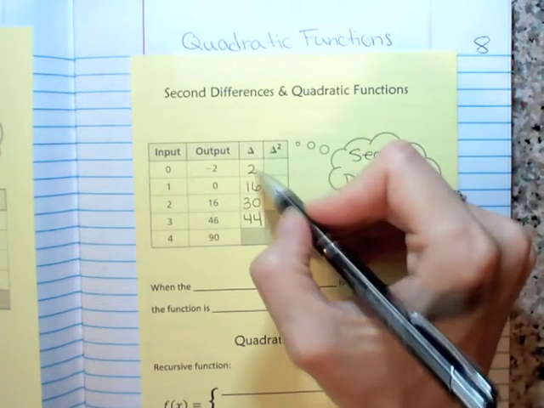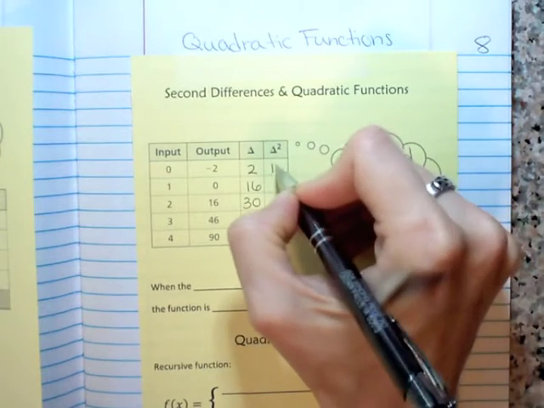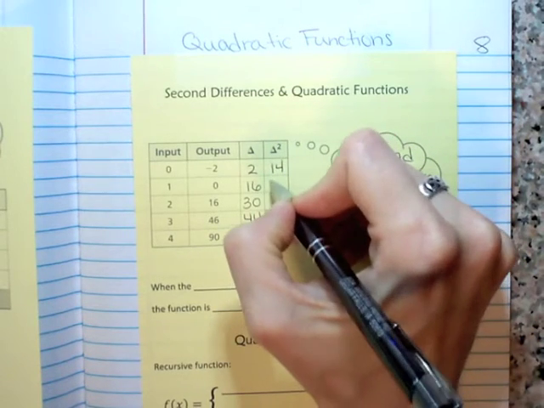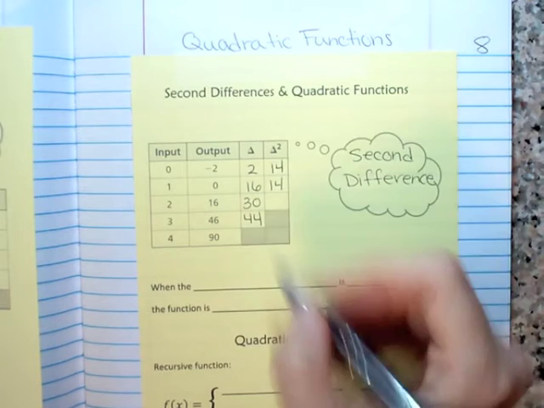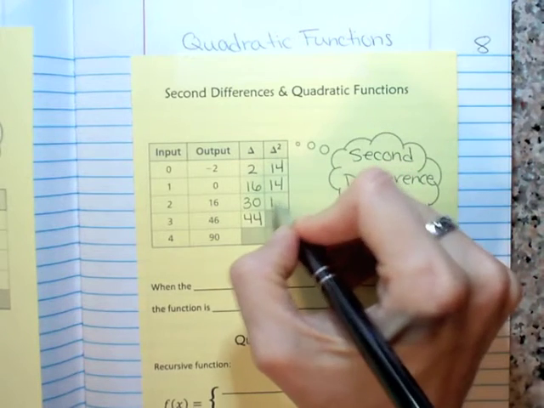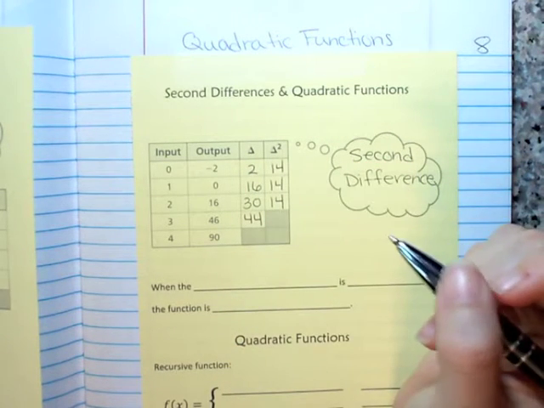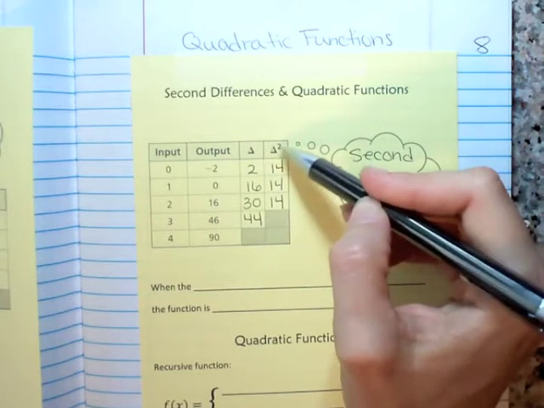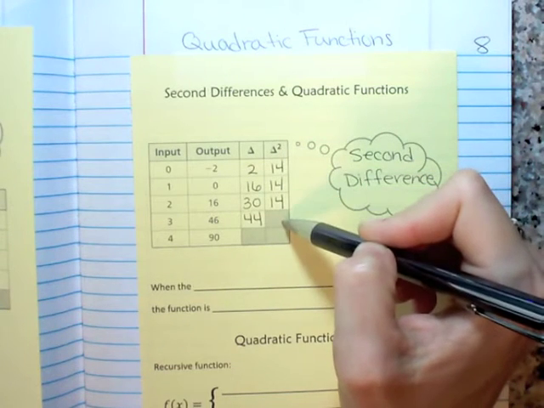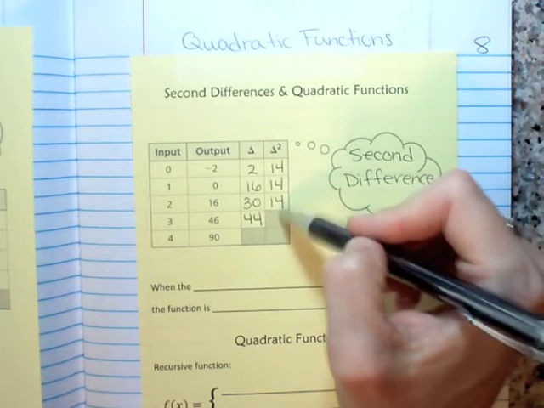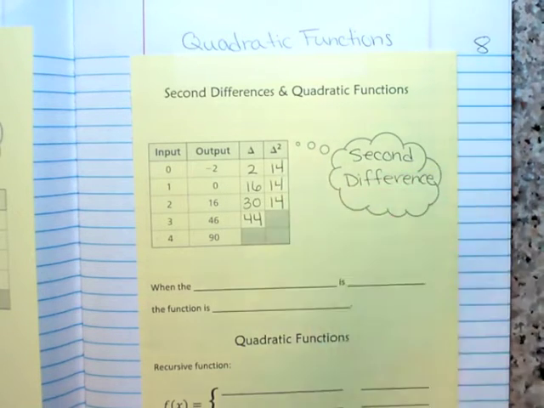So 2 to 16 gives us a difference of 14, and 16 to 30 is also a difference of 14, and 30 to 44 is another difference of 14. So notice that now we have our second difference that's constant. We found 14 was the second difference every single time.